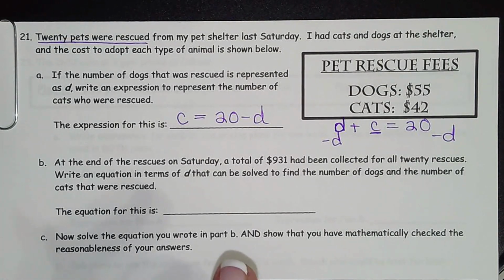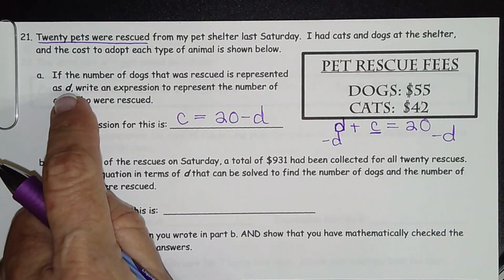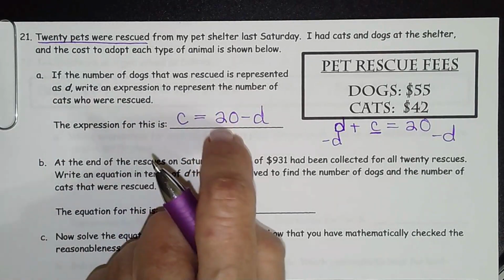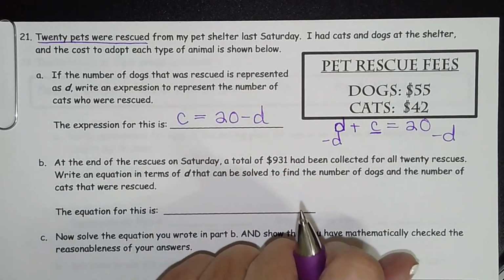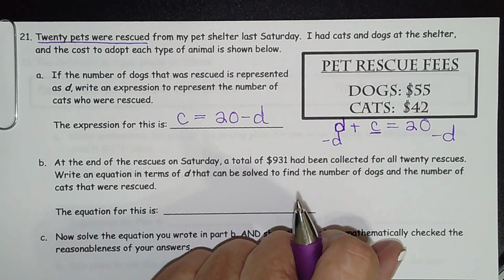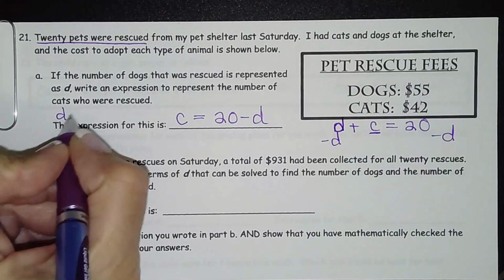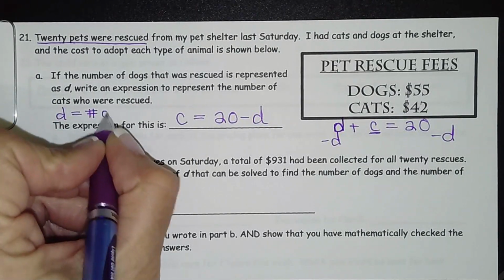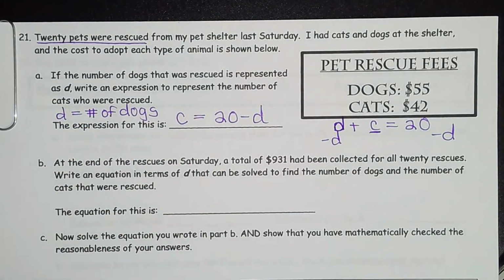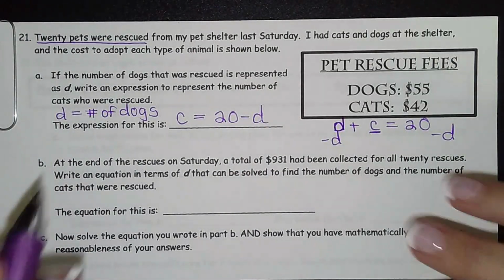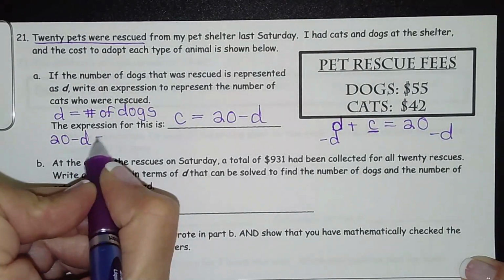We learned that with the rope problem. If the rope was 9 feet long, and I called one of them X, or in this case D, the other part was 20 minus D. So that's the number of cats. The number of dogs is D. And if you want to write it out in words, I kind of like to write it in words just to get used to doing that. And 20 minus D is the number of cats.